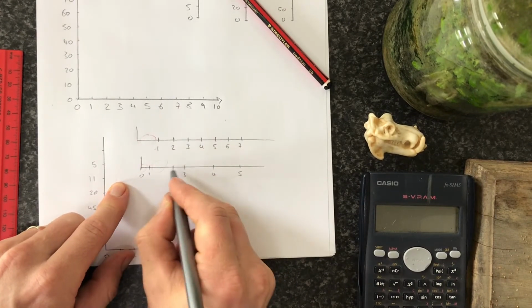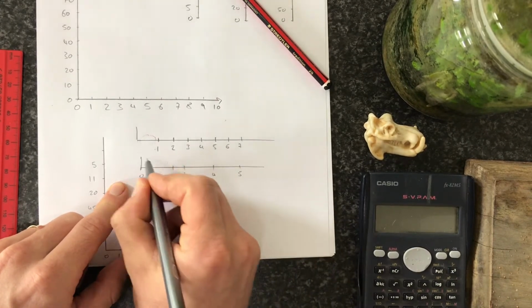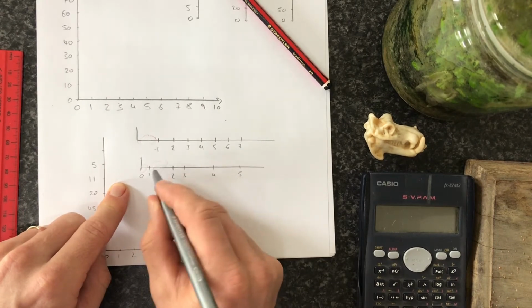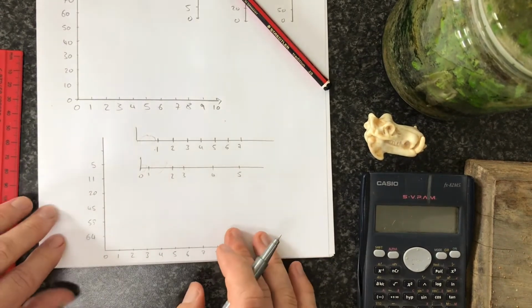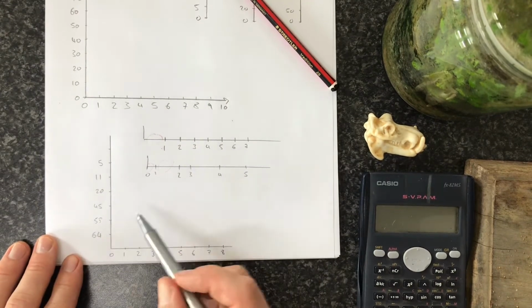In this example, we can see that the spacing is completely uneven. Small space, big space, small space, big space, big space, okay? Should be evenly spaced across the whole axis. This is one of the first things the examiner is going to look for. If they see this, you're going to lose those marks that you could easily have got.